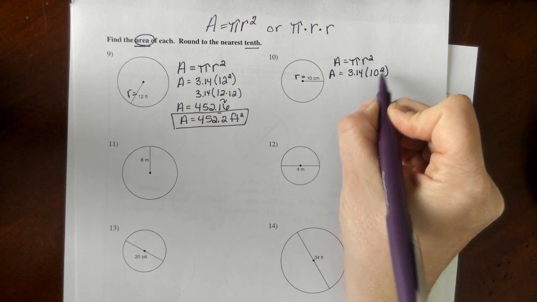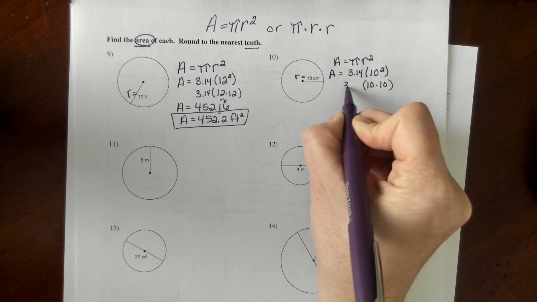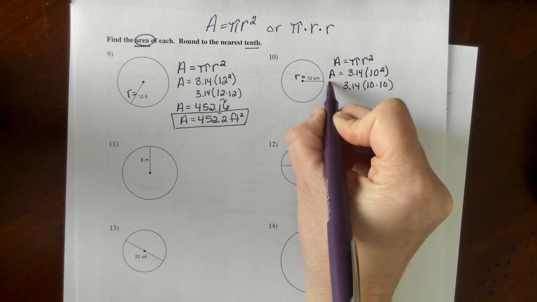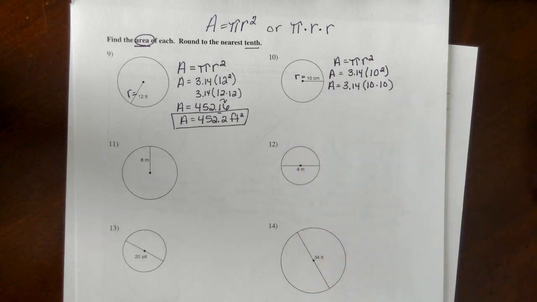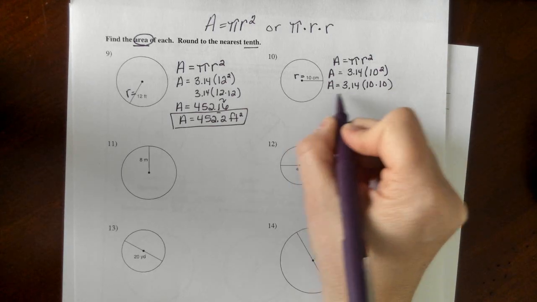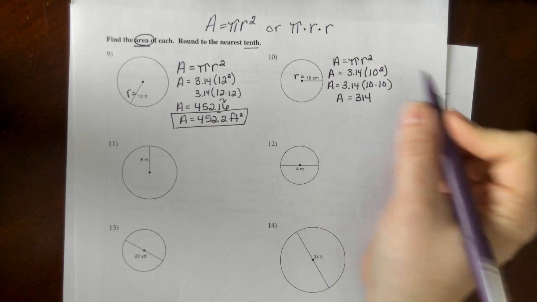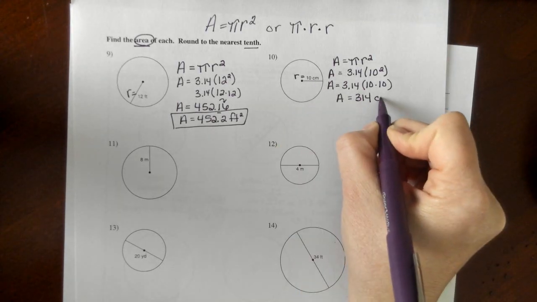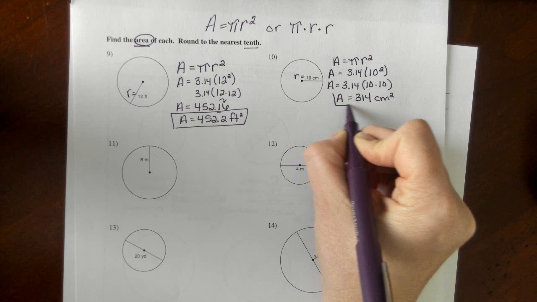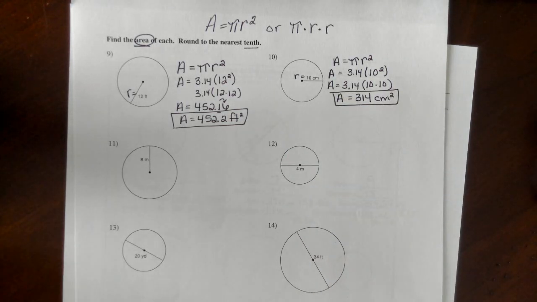Remembering 10 squared means 10 times 10, and then multiply it by pi. We know 10 times 10 is 100, times 3.14. We come up with 314 centimeters, and it's squared because we're working with area. Good job.